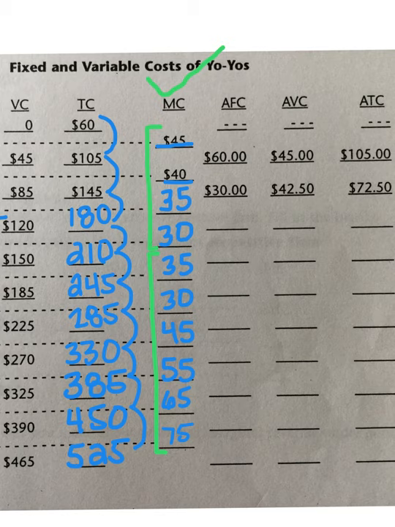So then what we need to do is figure out our average fixed cost. For average fixed cost, you're just taking your fixed cost, which are 60 all the way down, dividing it by your levels of output. So for the next level, we take 60 divided by 3, and so our average fixed cost would be 20.